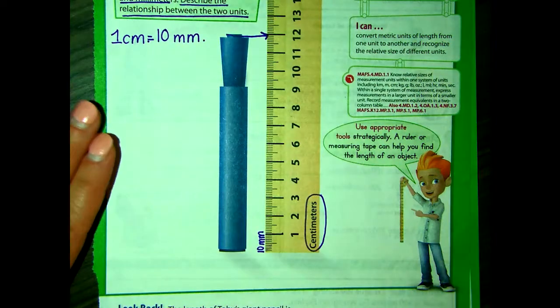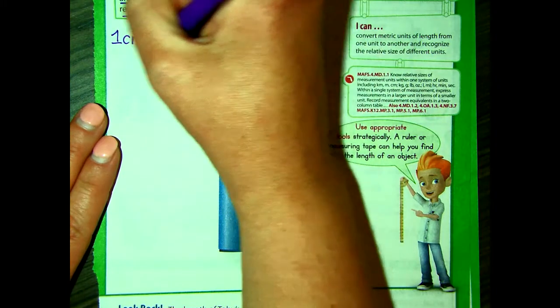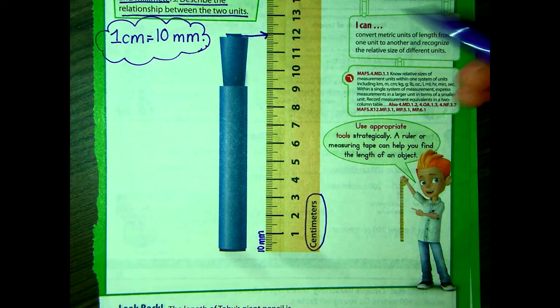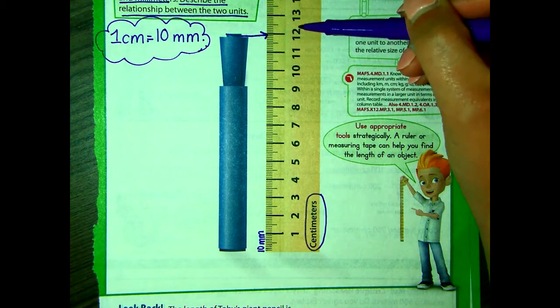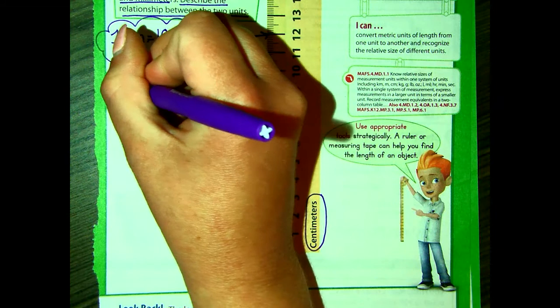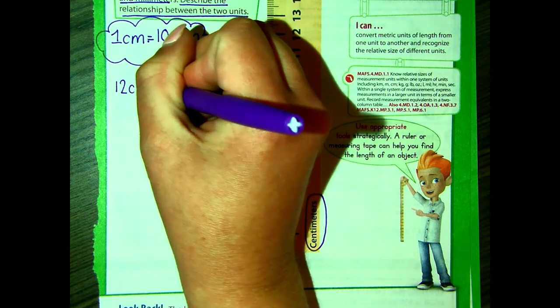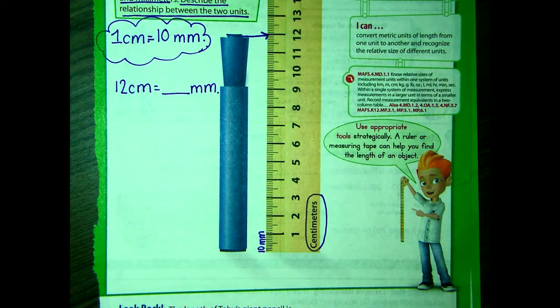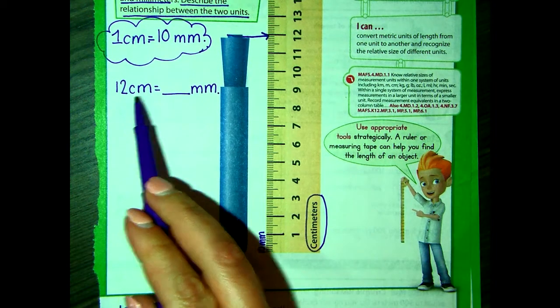So again, this is the part that you kind of have to just know. Now we can solve this question. So I see that we have 12 centimeters indicated here on the ruler. So 12 centimeters is equivalent to how many millimeters? Because we have to tell them both. So we know the centimeters, but what are the millimeters?